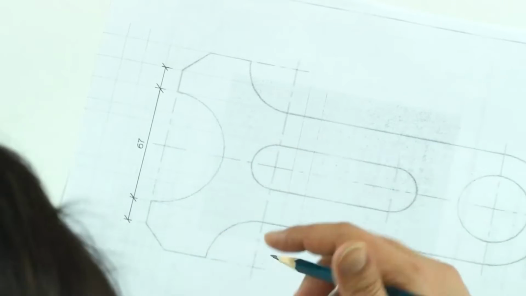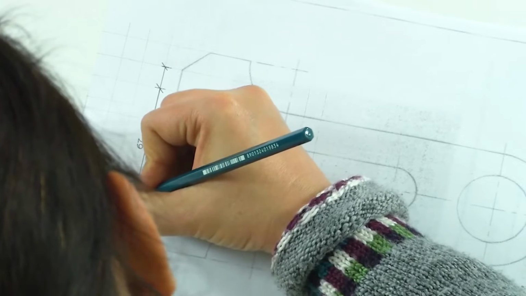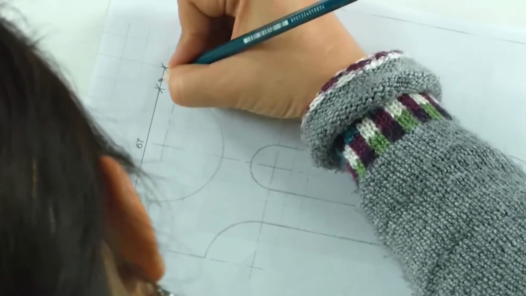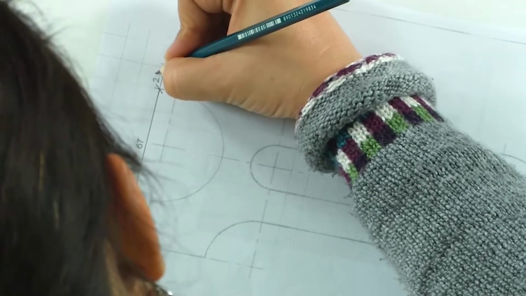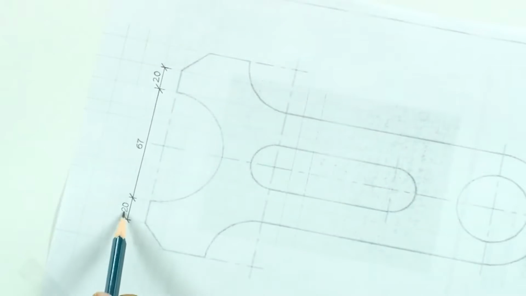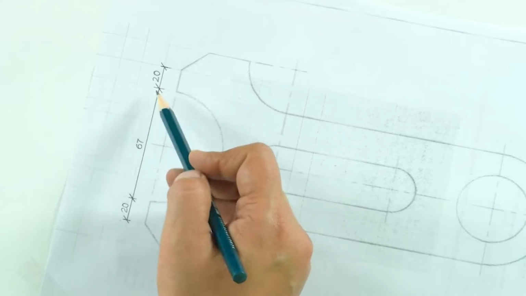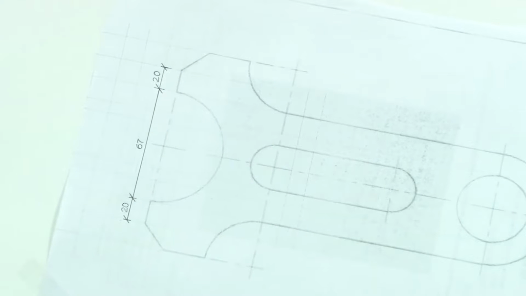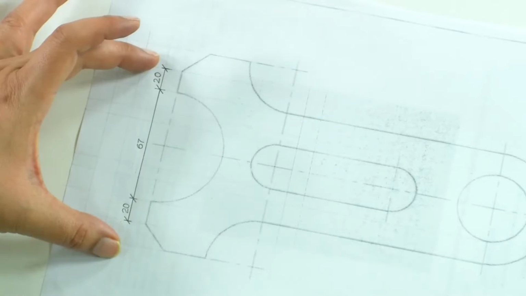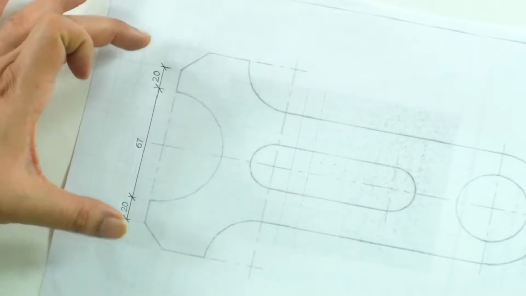So, we write on top of these lines. The dimension which is mentioned here is for this part of the dimension line. The dimension mentioned here is for this part of the dimension line is what it is implying. This is one way of dimensioning. We will also see the other way of dimensioning, but for now this is what it is.